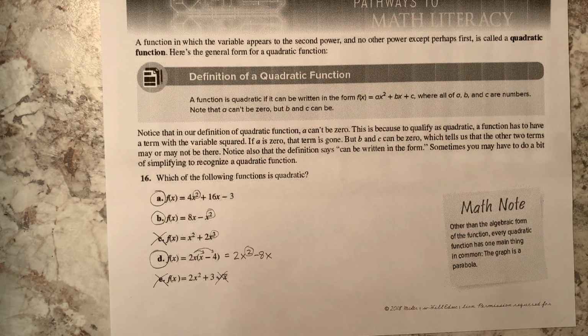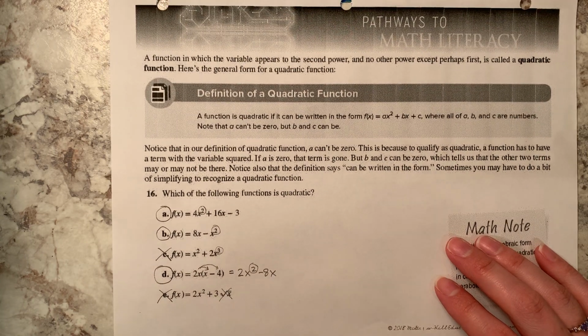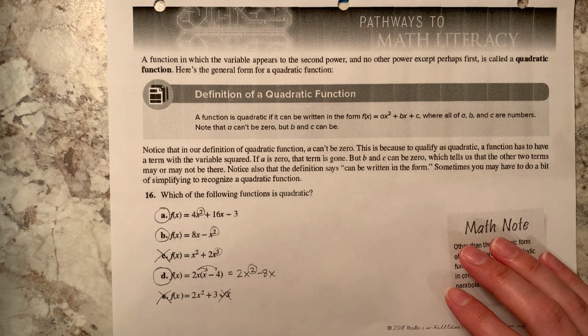Okay, and that's the end of this lesson. Sorry guys, I know 25 minutes, that was a long time, but it would have been silly for me to split the video into 2 sections. So I hope that makes sense on quadratic functions.